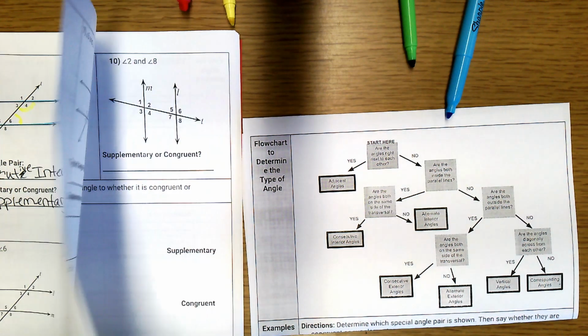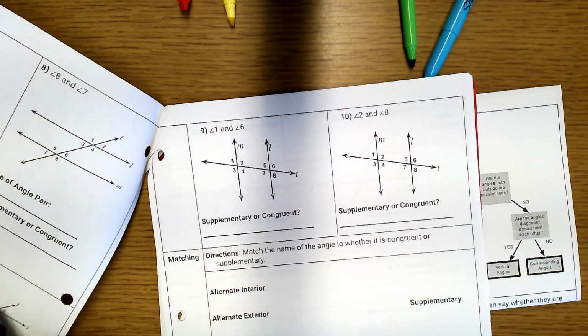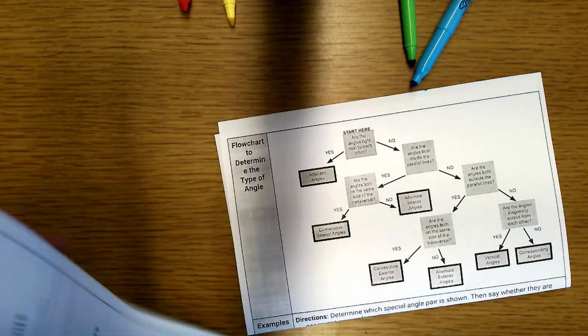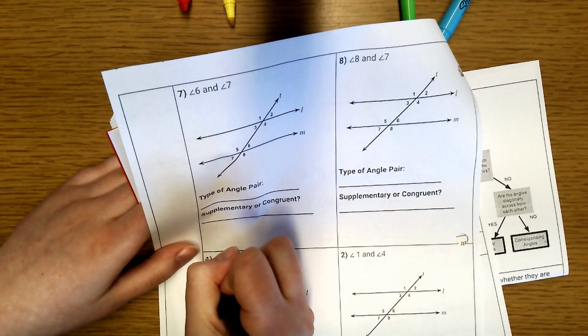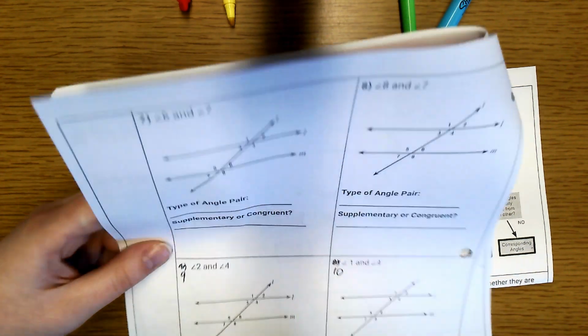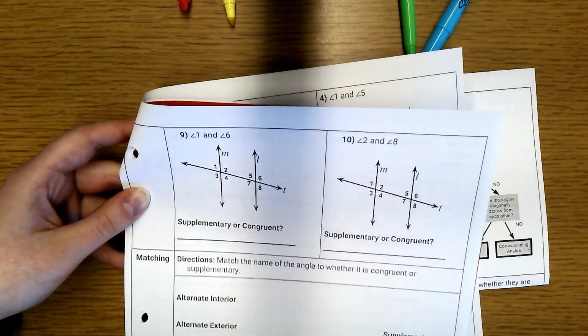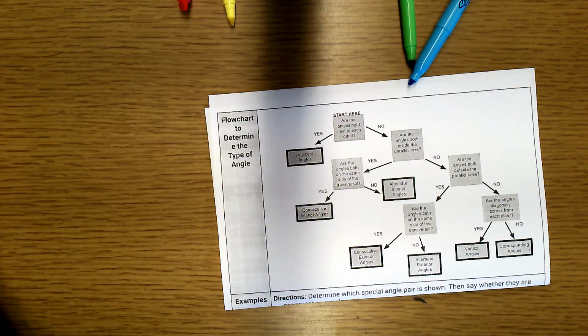All right, I want you to practice now. So I want you to go through and try 5 all the way through. I accidentally numbered these wrong. This should be 9, this should be 10. So go through and do 5 through 10. These guys over here are going to be star questions. Do them if you would like to. Go do that now.